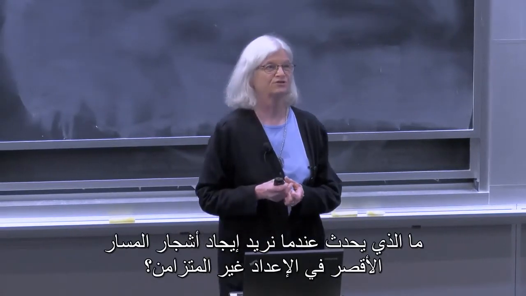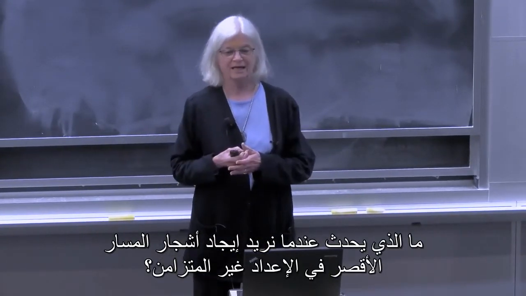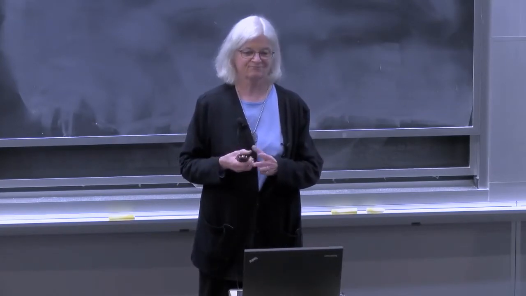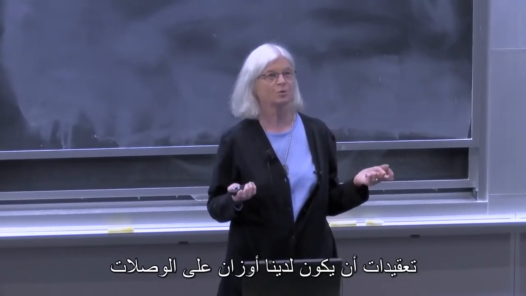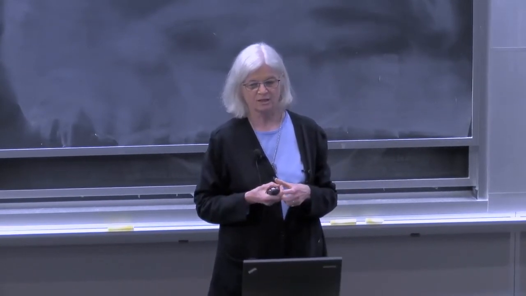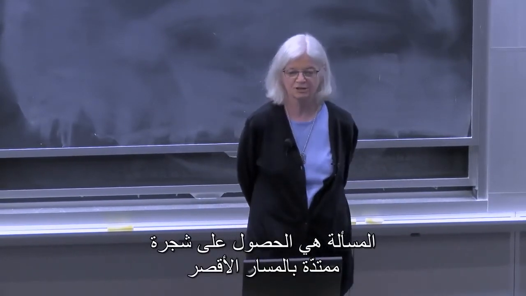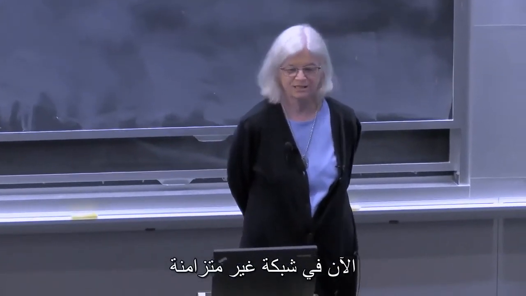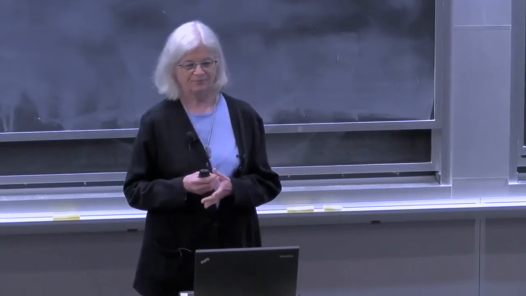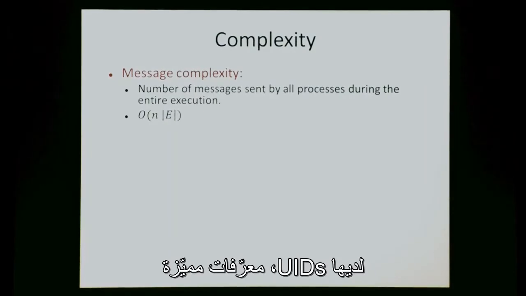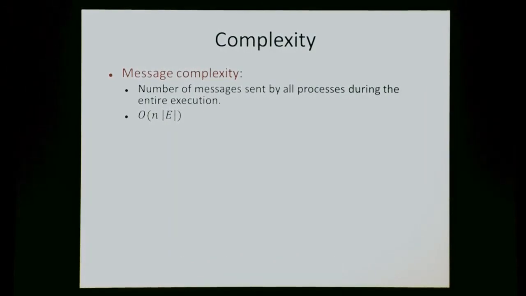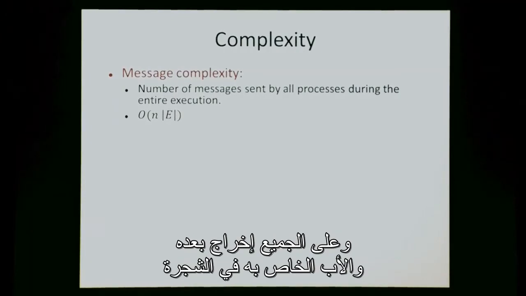what happens when we want to find shortest path trees in an asynchronous setting? So now we're going to add to the complications that we just saw with all the asynchrony, the complications of having weights on the edges. Right? So the problem is get a shortest path spanning tree, now in an asynchronous network, weighted graph. Processes don't know about the graph again. They have UIDs. And everybody's supposed to output its distance and parent in the tree.